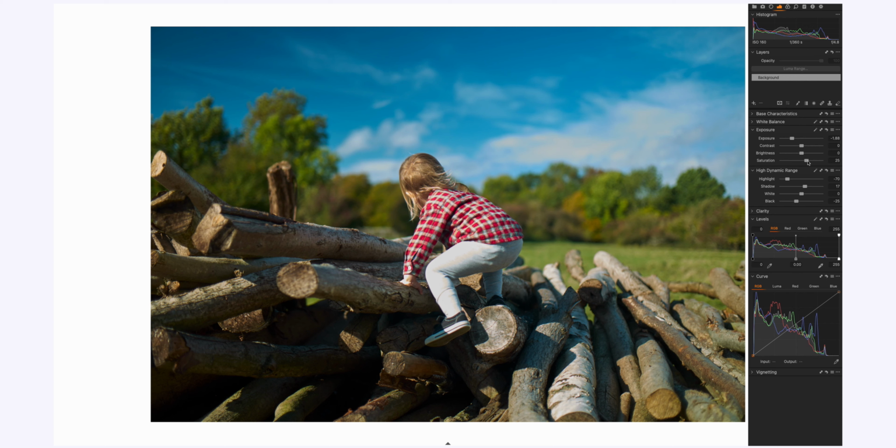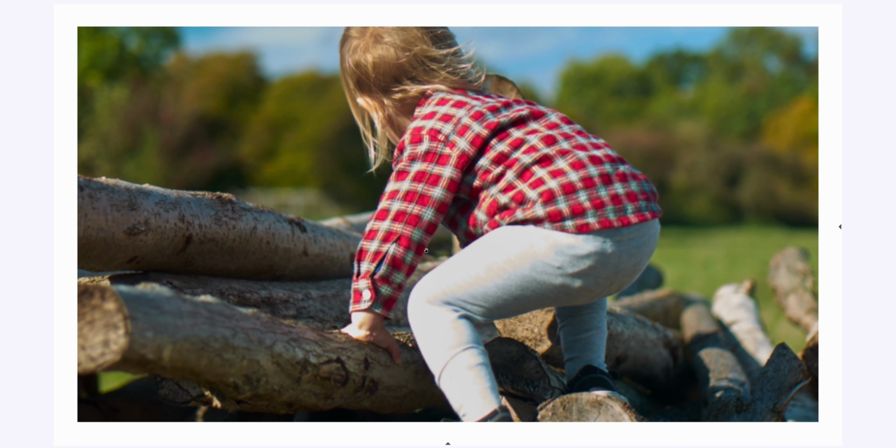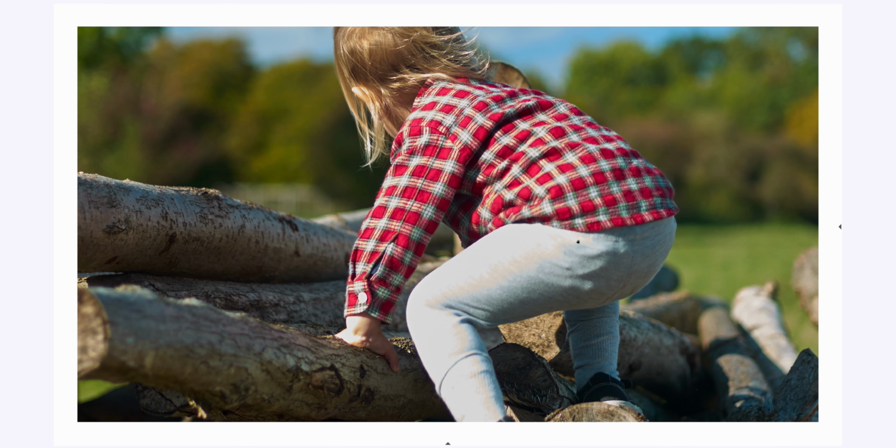There you go. This would probably be acceptable now, except if we zoom in here, you can see that this area here on the boy's leg is still kind of blown out. The highlights on here are still quite blown. Some agencies might accept this, some might not.